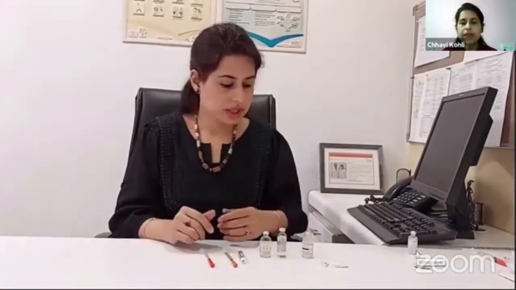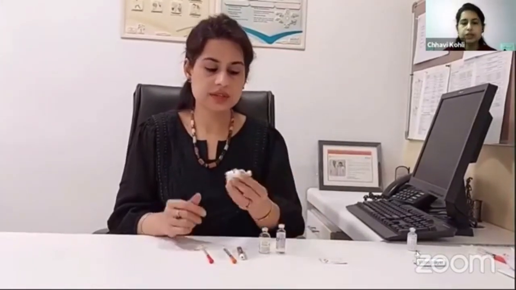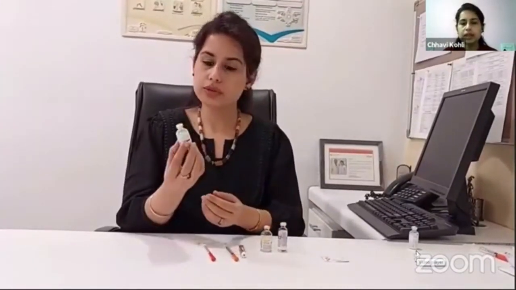Now, if you have to fill a milky or cloudy insulin into the syringe, first roll the vial in between the palms for 20 times slowly. Please keep in mind not to vigorously shake the vial to mix the insulin.